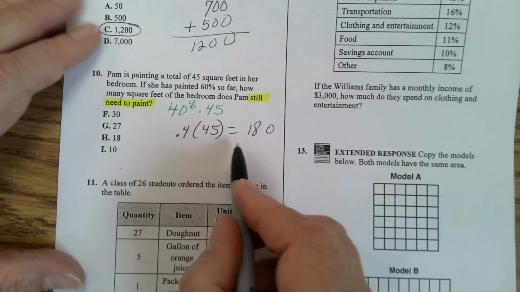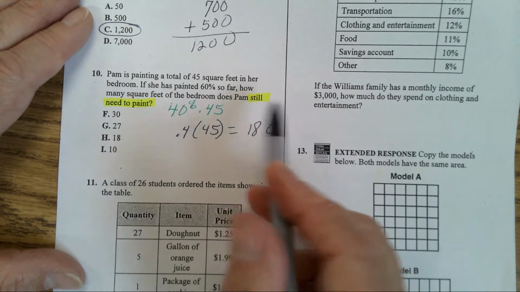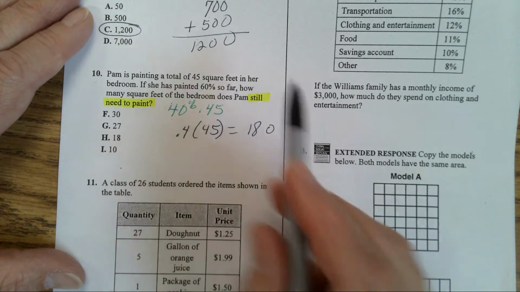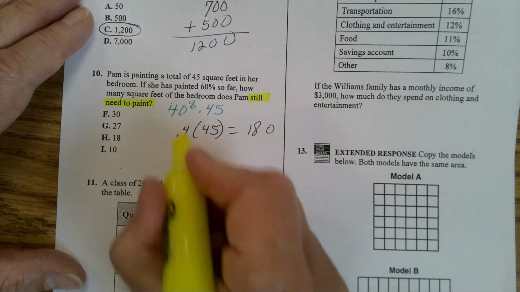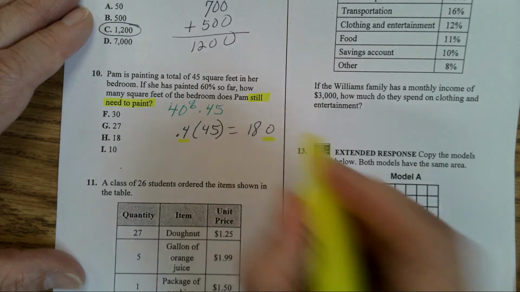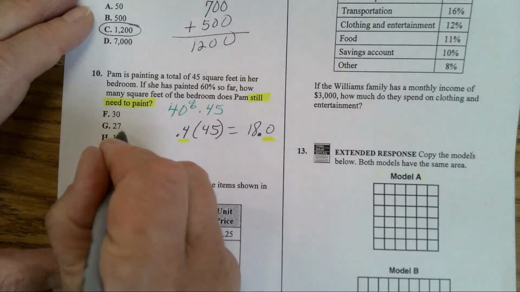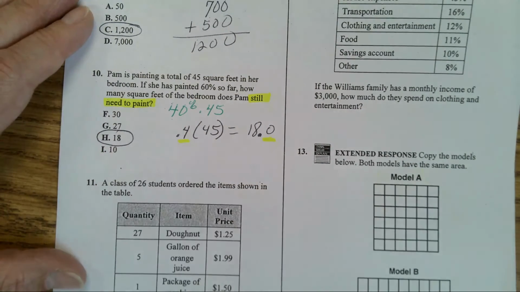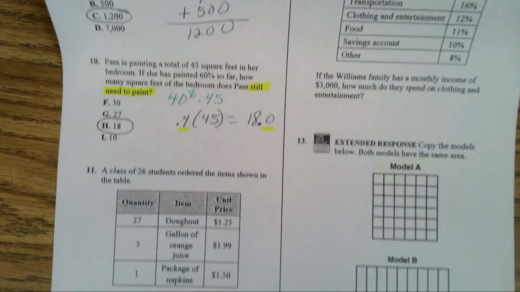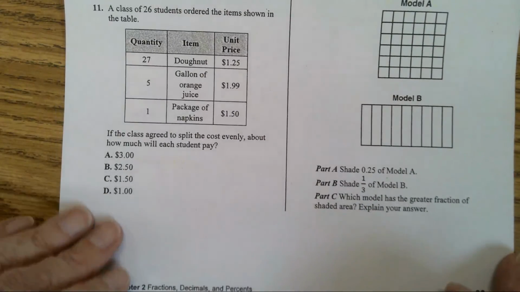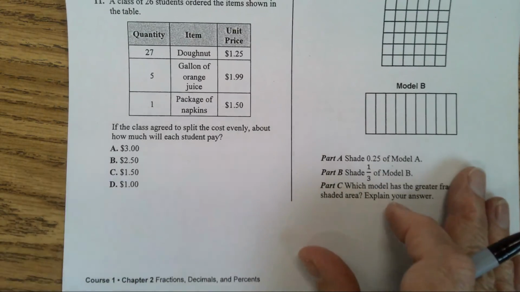Well, we know it can't be 180 square feet because it's only 45. Oh, we have a decimal. One number has to be behind the decimal point, and the answer is 18. Is that a choice? Yes. Any questions? Now, this problem could be like a performance task type of question.